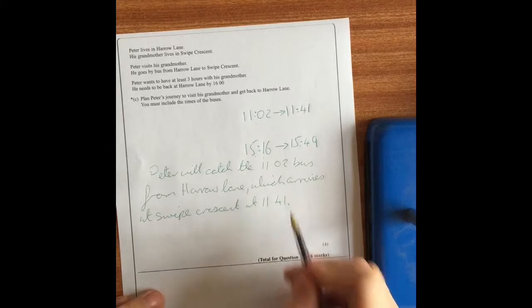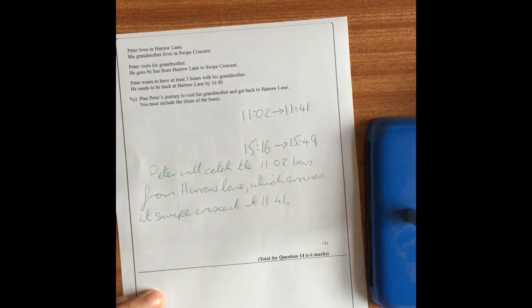To spend a minimum of 3 hours with his grandmother, he must catch the 15:16 bus back.